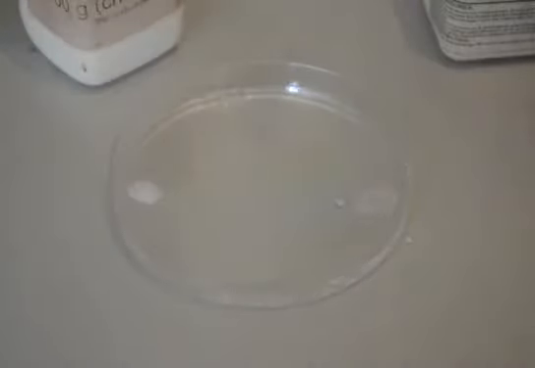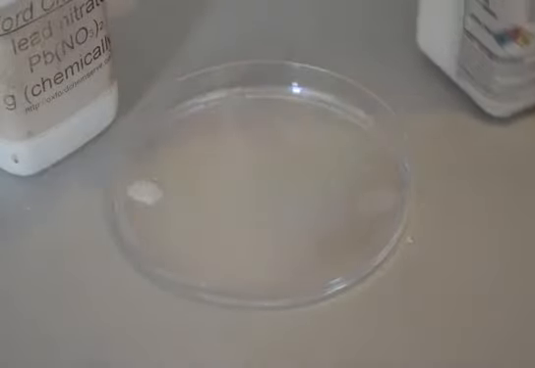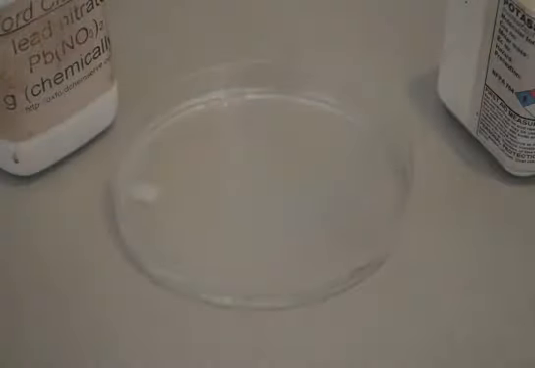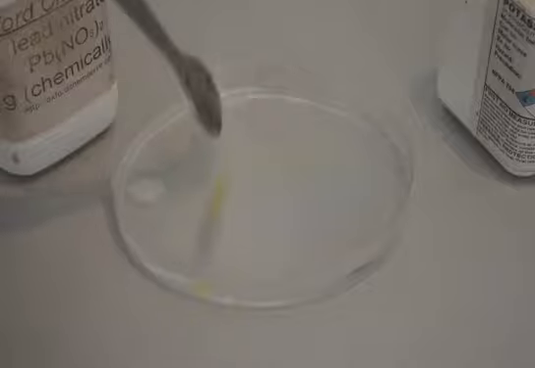So I'll put them in there and we'll just wait for them to react with each other. So we've got the lead nitrate on the left and the potassium iodide on the right. And at some point we should see there, we get the yellow line forming there.